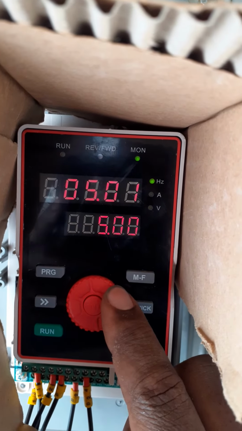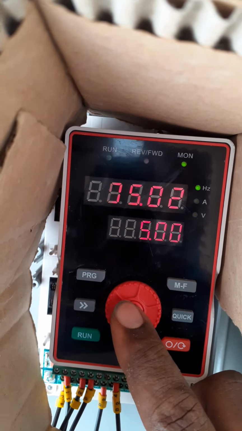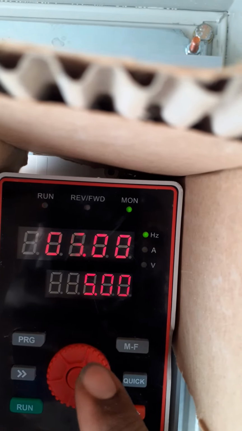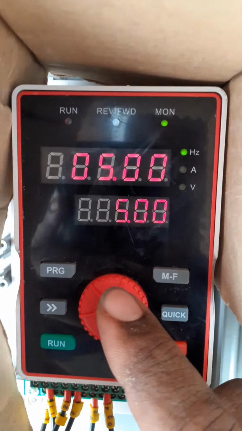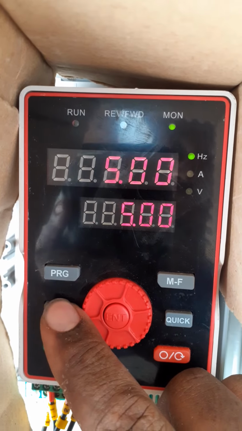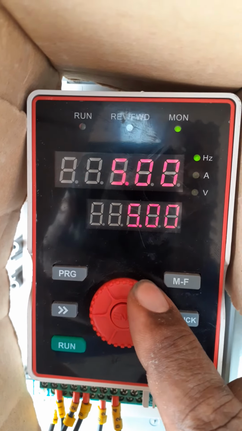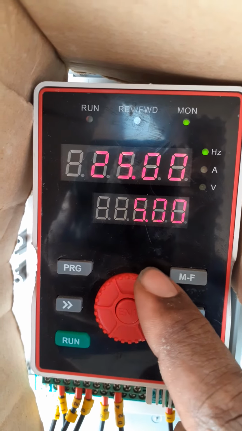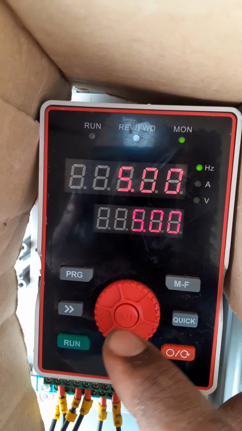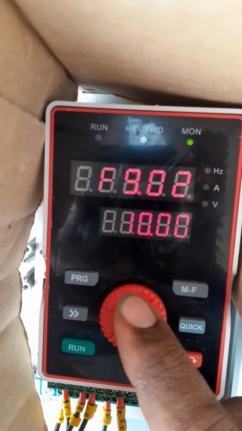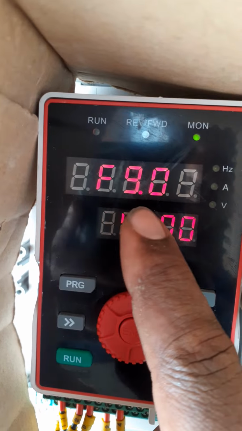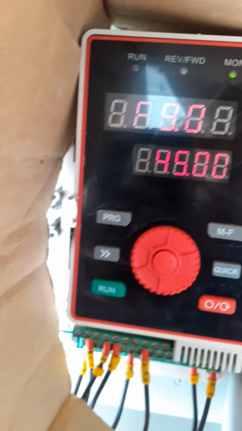I increase, I have to enter. The last 0 is highlighting and I want to go very fast, so I change. The first 0 will highlight. I take it to 4. I want it to run up to 45 hertz. Now I change up to 45 hertz. F9.01, 45 hertz.